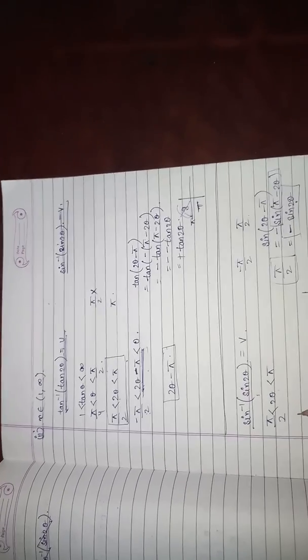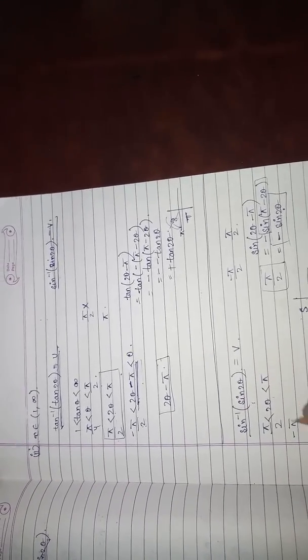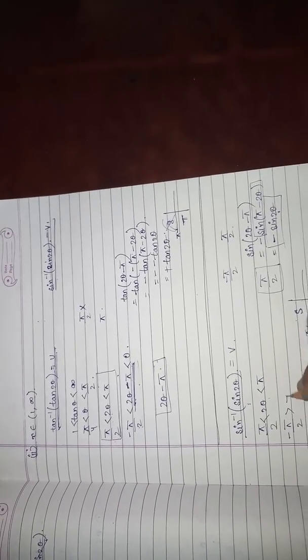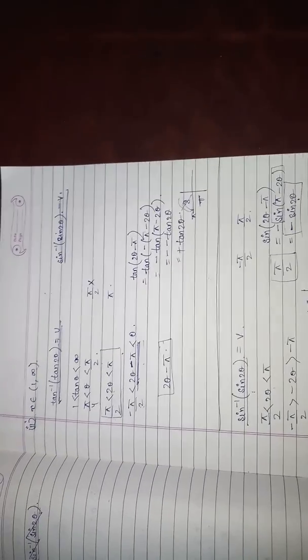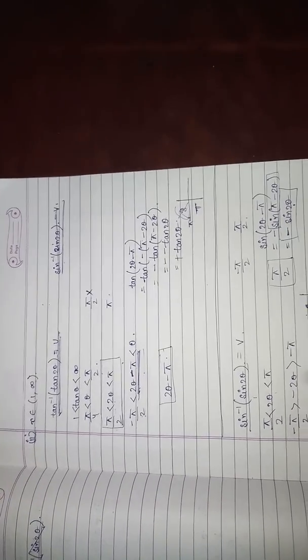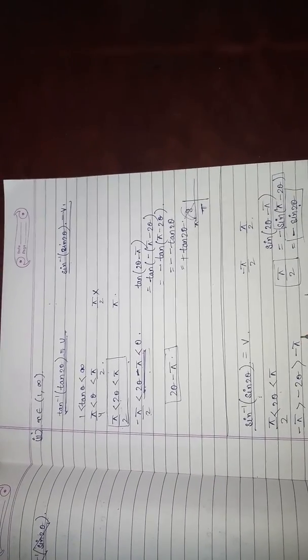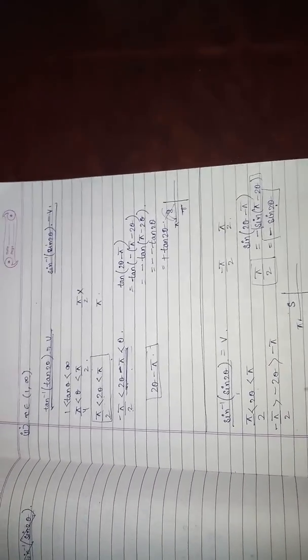So now we'll basically multiply everything by minus 1. So this will change to minus pi by 2, with the inequality sign changed, minus 2 theta minus pi. Now what if we add pi? I guess adding a pi would be quite convincing over here, since this will change to 0, this will change to pi by 2, and 0 to pi by 2 is a subset of minus pi by 2 to pi by 2.